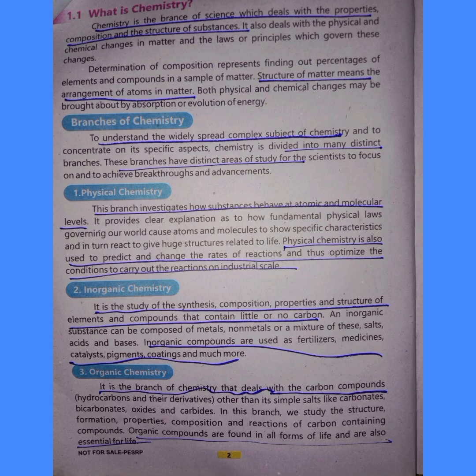First chapter, first topic: what is chemistry? Chemistry is the branch of science which deals with the properties, composition and structure of substances. It also deals with the physical and chemical changes in matter. Determination of composition means finding out percentages of elements and compounds in a sample of matter. Structure of matter means the arrangement of atoms in matter. Both physical and chemical changes may be brought about by the absorption of energy.